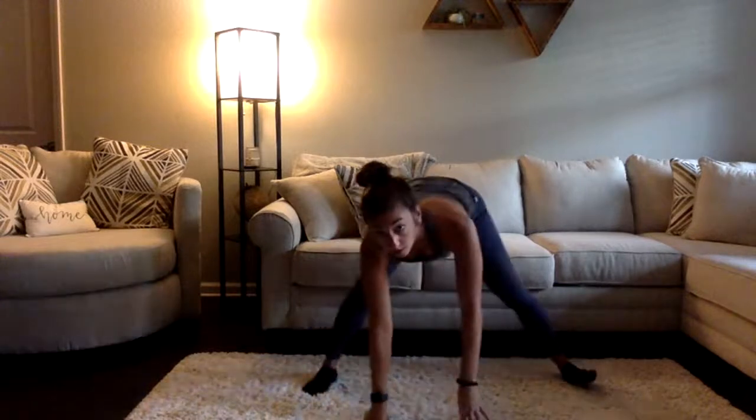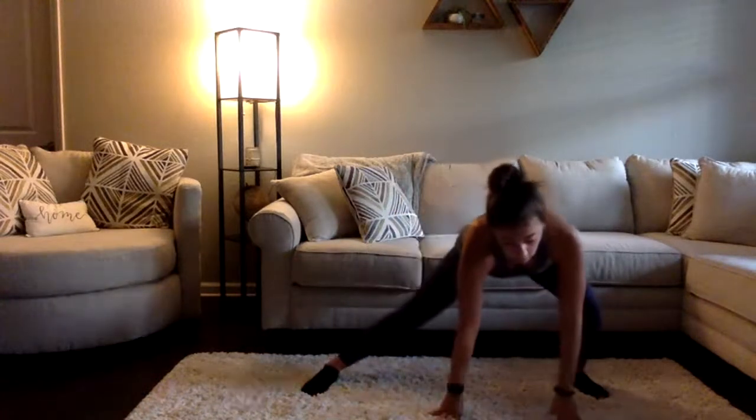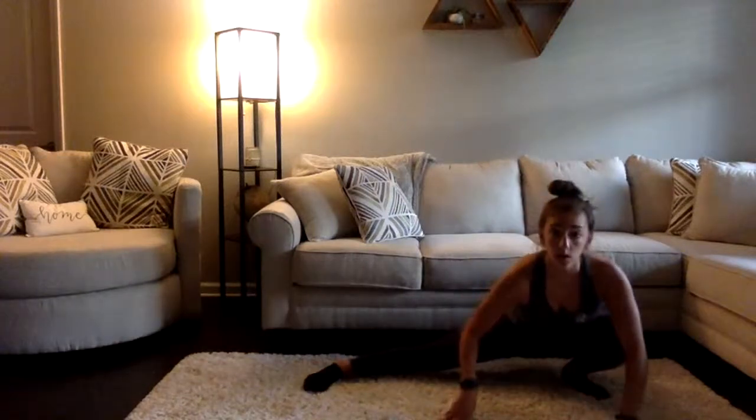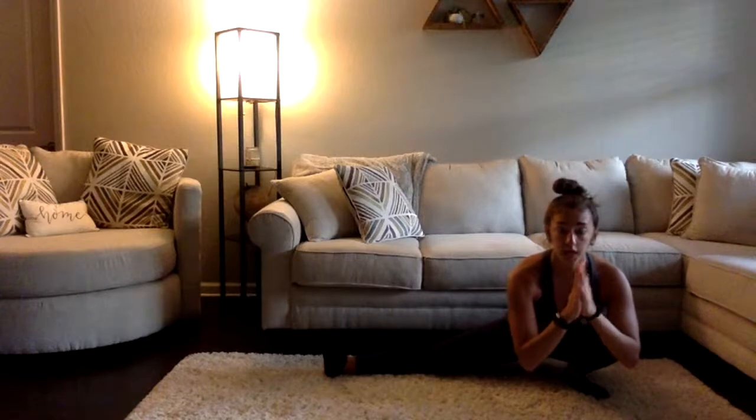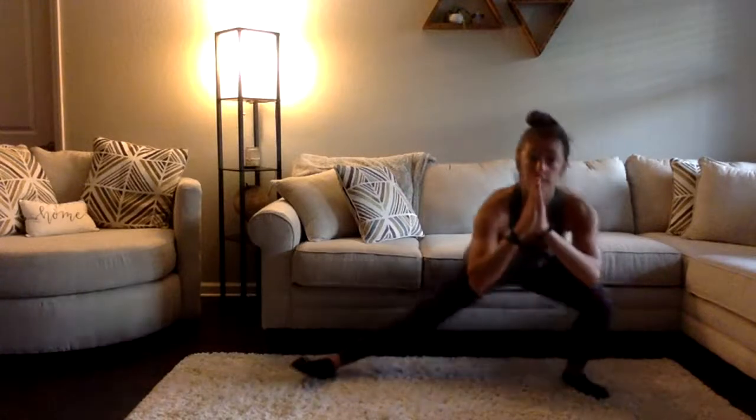So if you need your hands to help you get there, it'll look like this. Same thing, sinking nice and low, and then turning that toe up. If you feel like you've got it without your hands, you're just going to stand up and then come back over. You might need to adjust how far away your feet are. You'll figure that out.